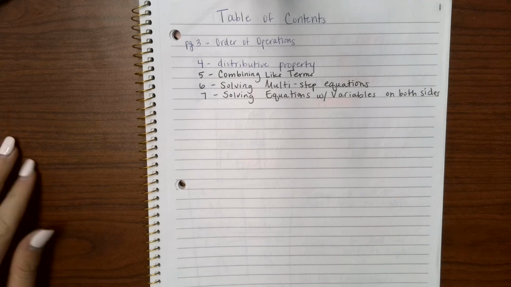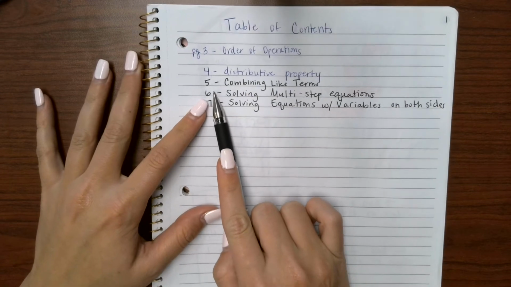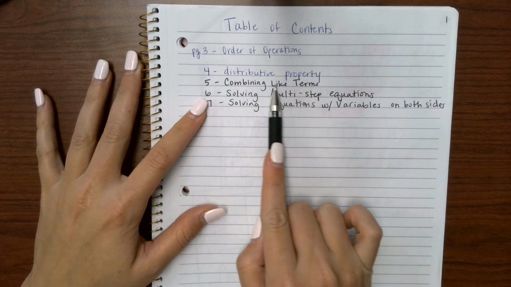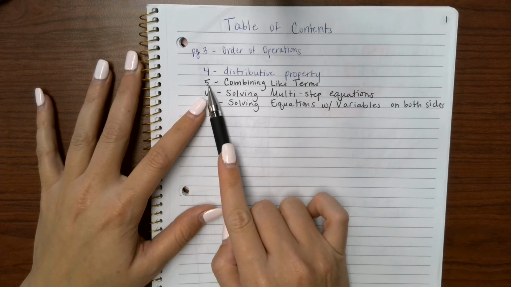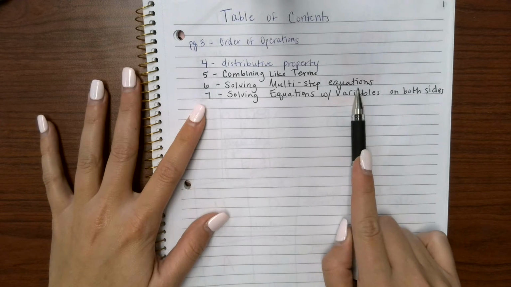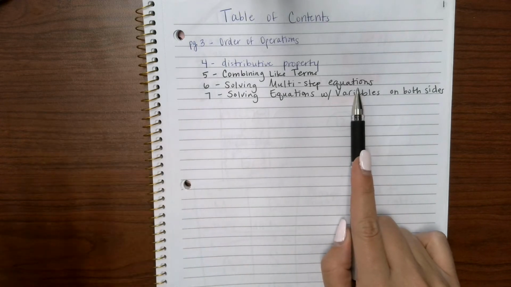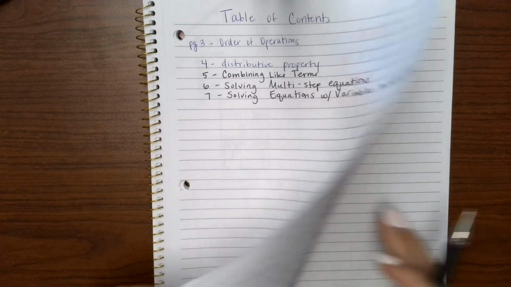Okay, so the next lesson is going to be on page 7. A couple people were confused with combining like terms. There was an Edpuzzle video for that you were supposed to take notes on, and I left that for page 5. So page 6 was solving multi-step equations. It's with a variable on one side. This one you're going to have an x on both sides. So that's page 7.